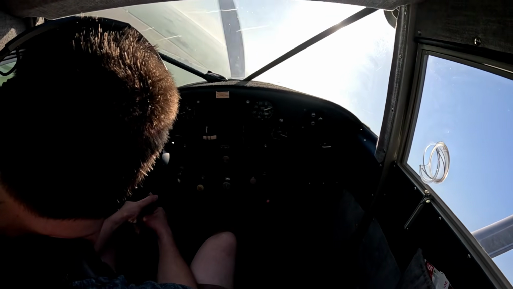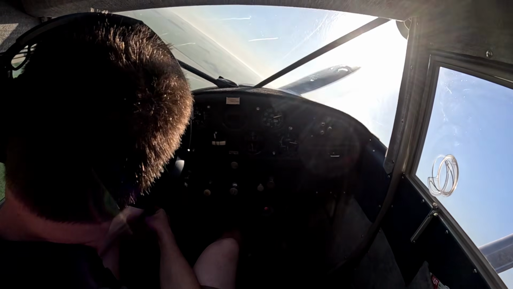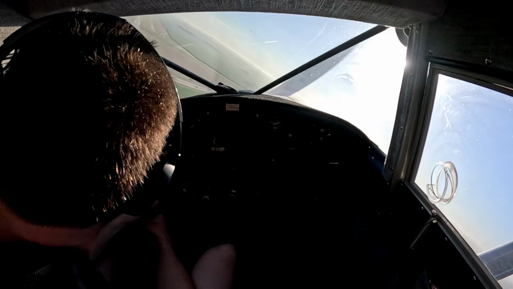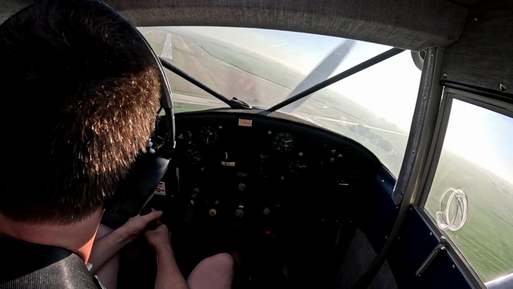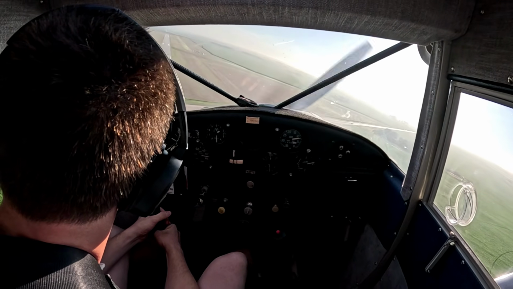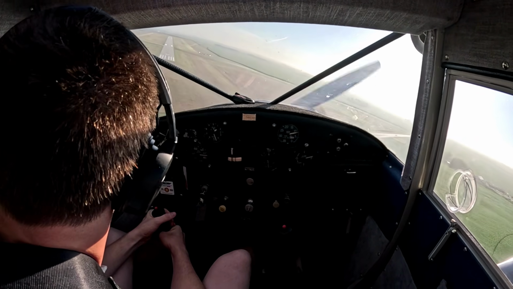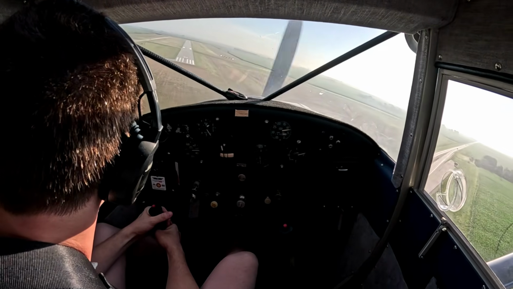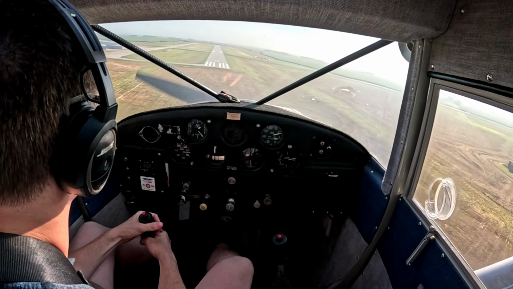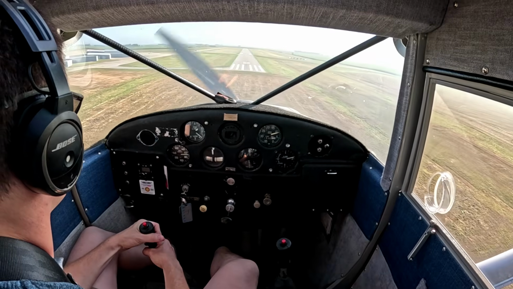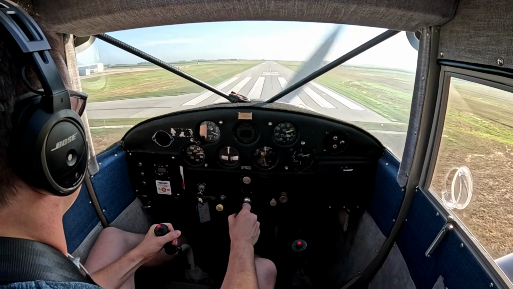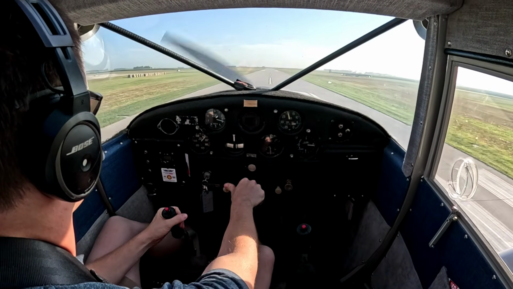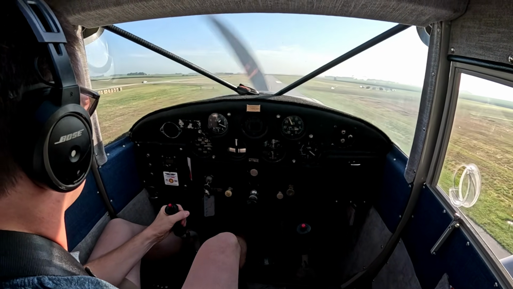Okay, now you might be saying, Dave, you're having to slip. That's not good. Well, I would disagree. My Luscombe here doesn't have flaps, right? And so I got to have some way to control the drag. And so I actually think a good approach has a slip in it in an airplane like this. But that's something particular. Oh no, turtles on the runway. All right, let's go around. Carb heat, power, airspeed's good, trim.